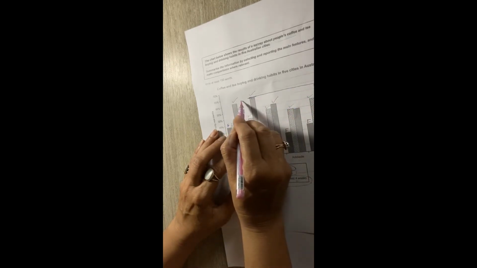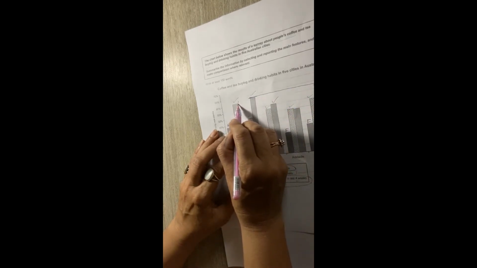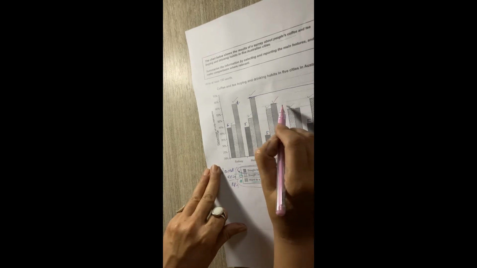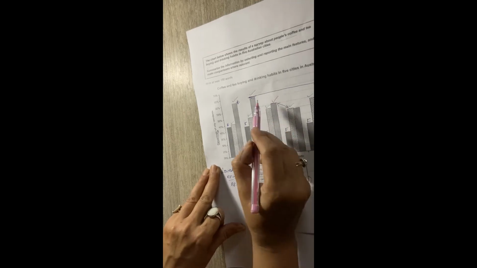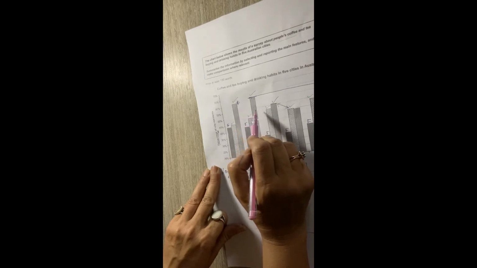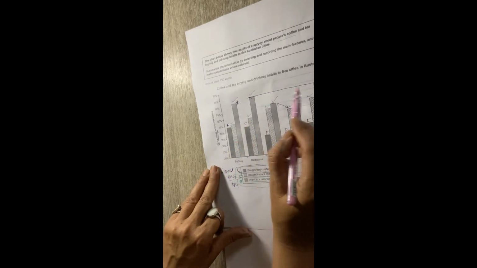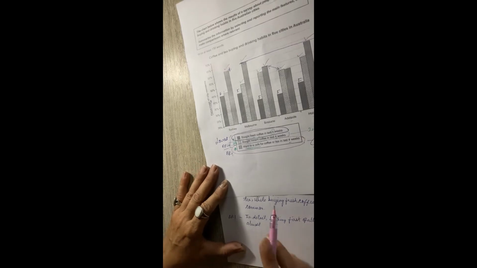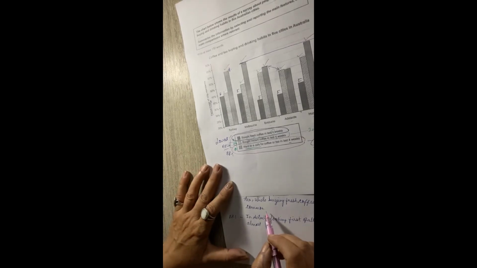And here it is slightly less, and this is the difference. So we can treat these two as the same and write about them, and then write about how the other cities' habits are. Now we'll compare these two things because these are almost similar.